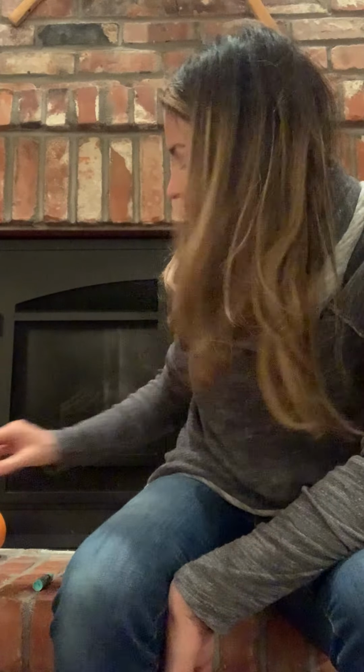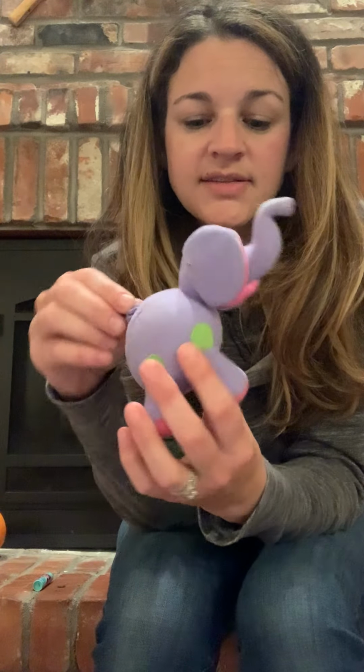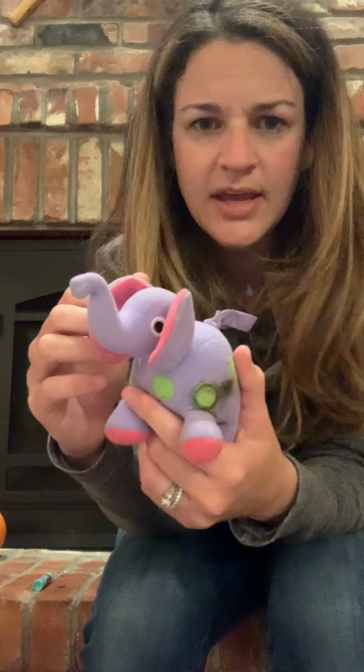So what we're going to do now is play a sit test. So I have this really well-loved elephant of Morgan's. It's really been through the ringer. The dog has eaten it. We take this out of the dog's mouth constantly, but Morgan still loves it. It's kind of fun. It shakes when you pull its tail.